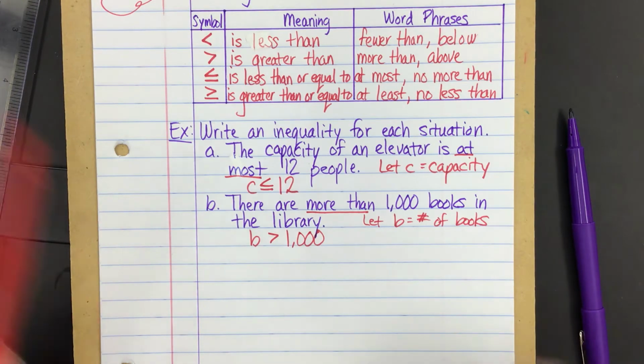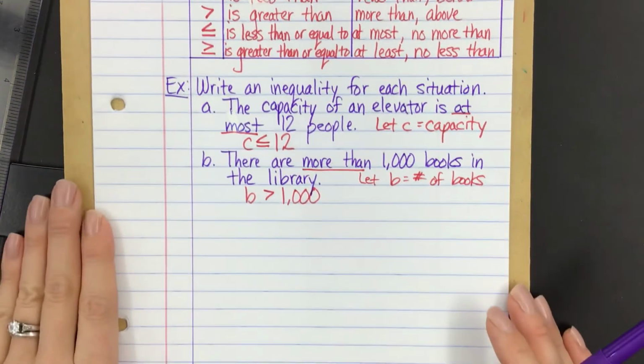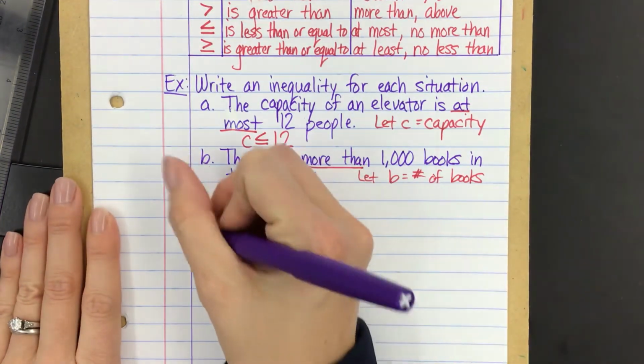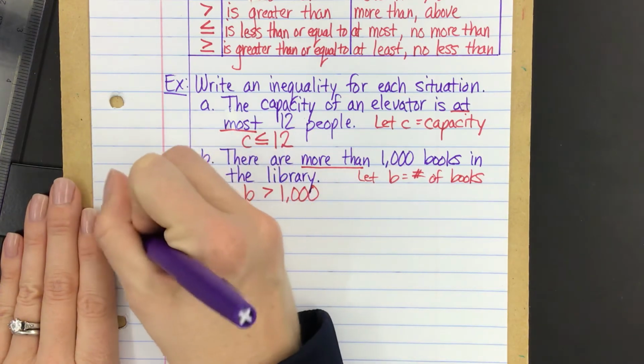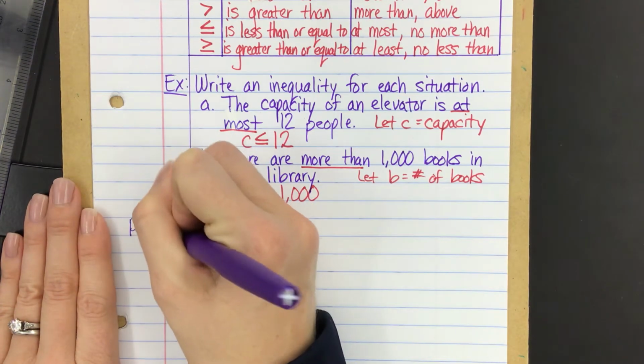Okay. So let's go ahead and have you guys practice with 2 quick ones, and then I'm going to show you how to graph these.